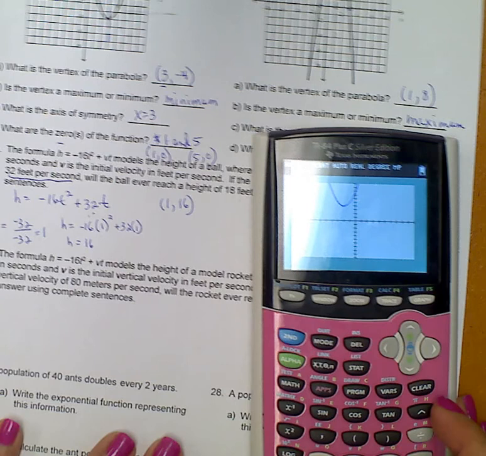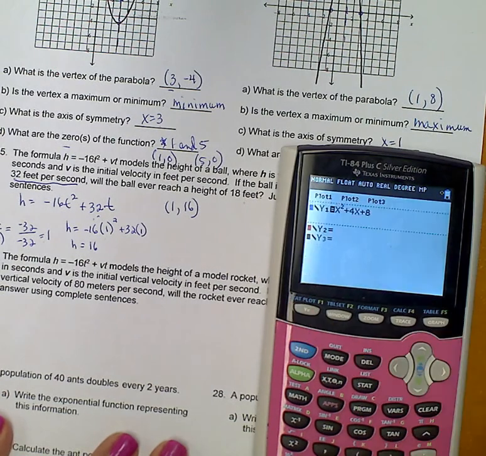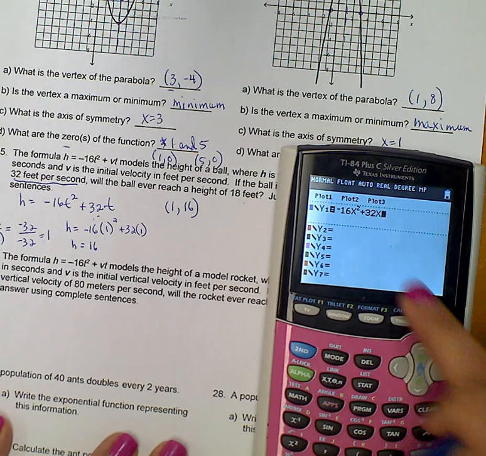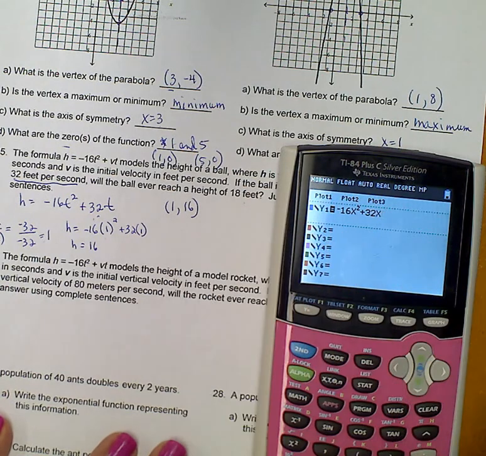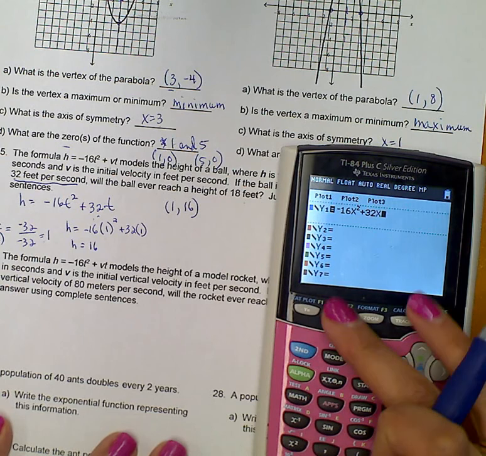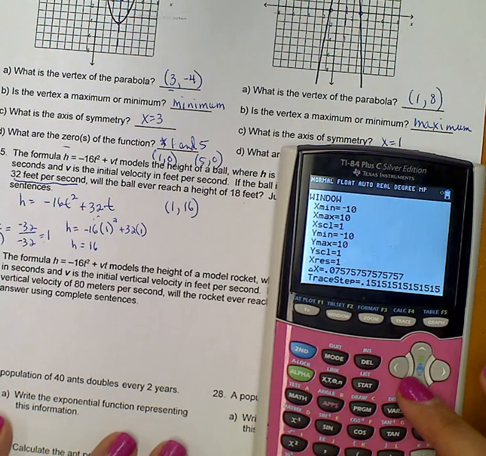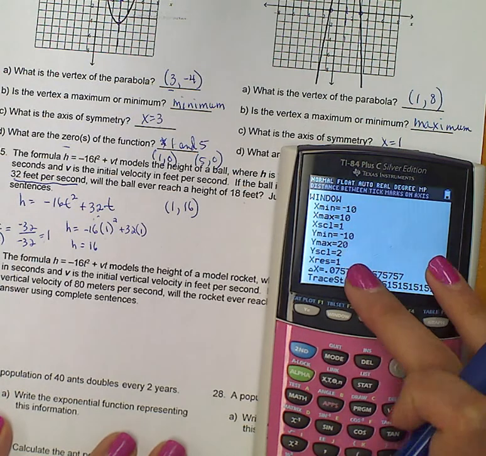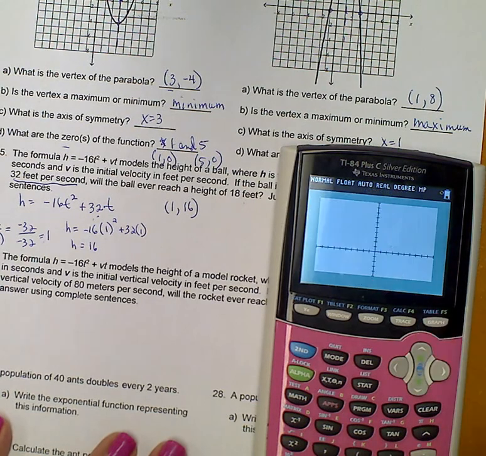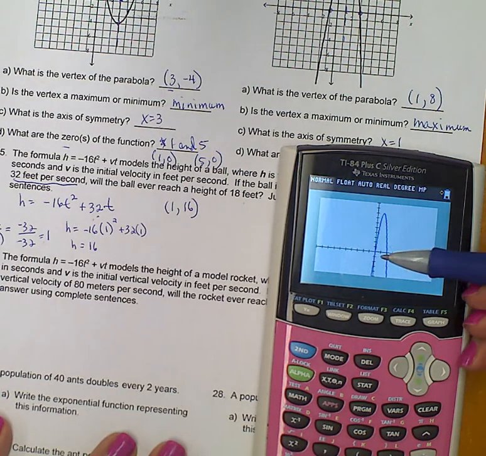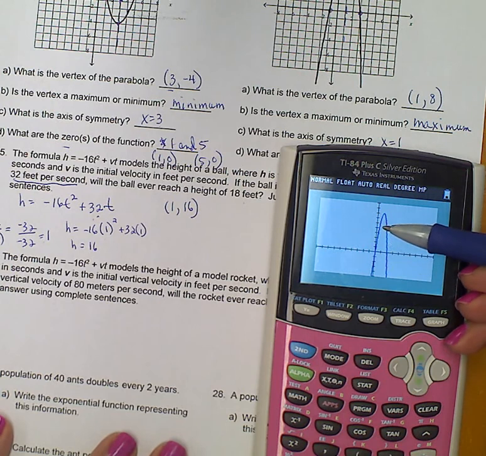So y equals, clear, -16, I'm going to use x instead of t, same thing, x squared plus 32x. Now, we did by hand that my vertex is 1, 16, so I'm going to go back here and change my window and make my y max higher. I'm going to go up to 20 and go by 2's, because otherwise if I only went up to 10, I'm not going to see the top of my parabola. So hit graph, and remember these are by 2's, so the x's are still by 1, that's 1, and then when I go 2, 4, 6, 8, 10, 12, 14, 16, that's what we said.